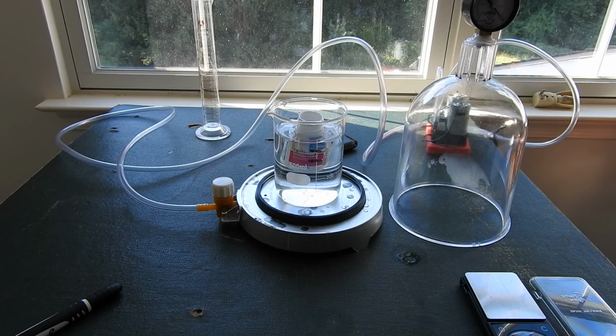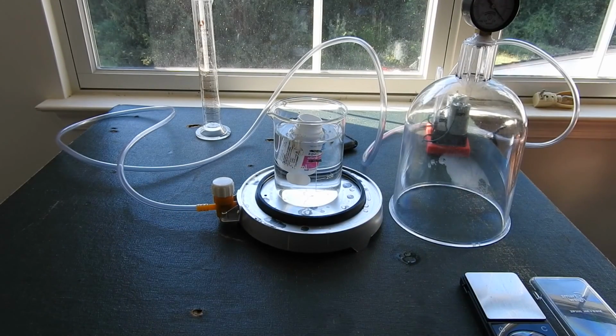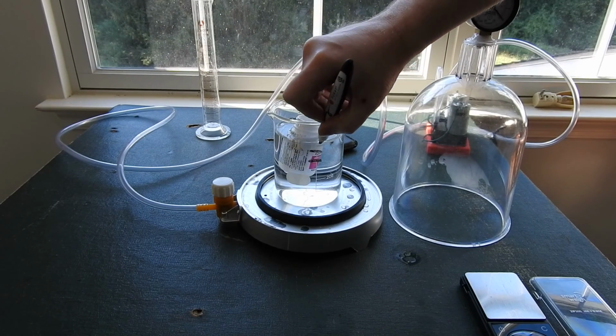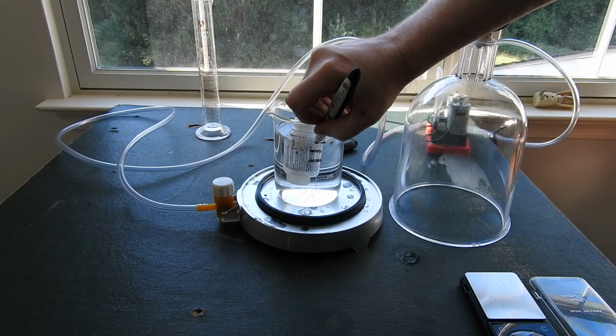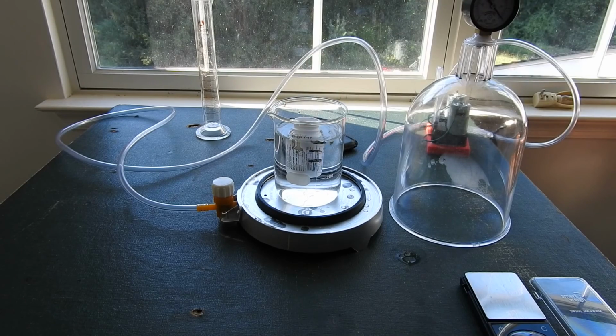Anyway, I'm going to show a new water level by putting my float back in, which takes it up another 52 milliliters. I'm going to mark it. Now, I didn't degas this water.